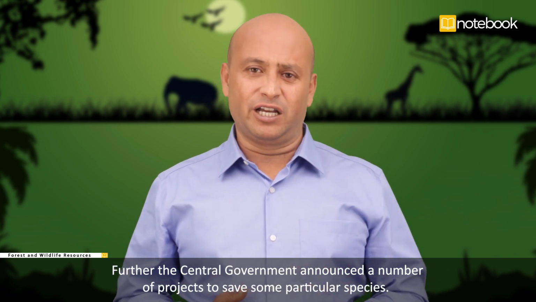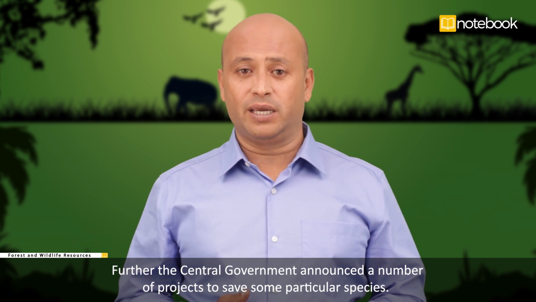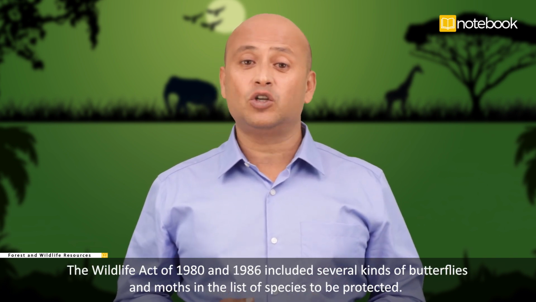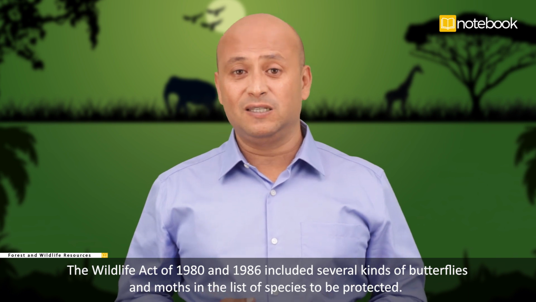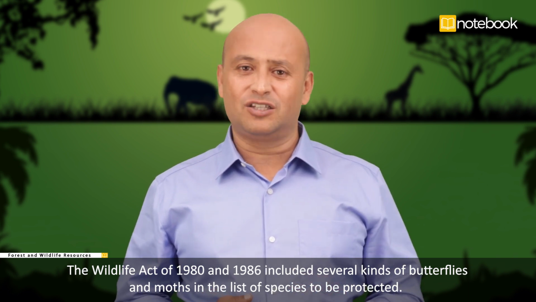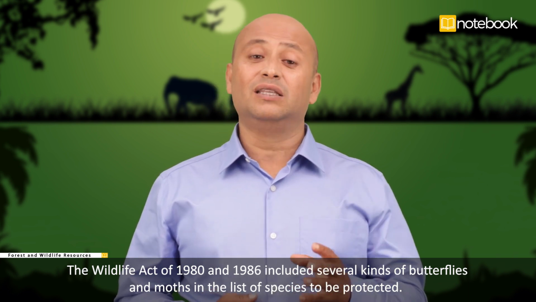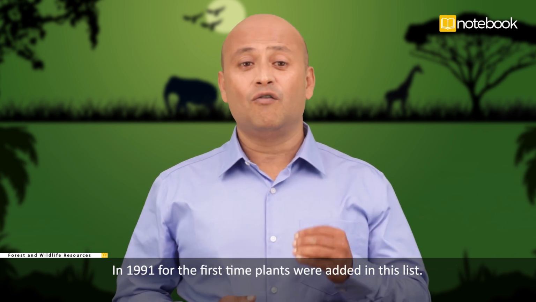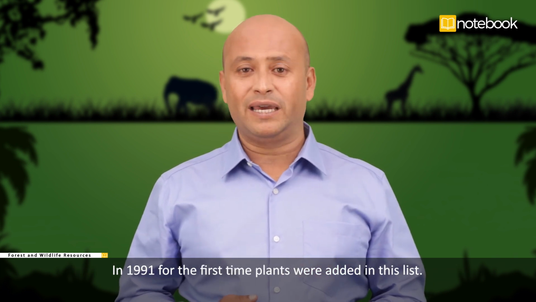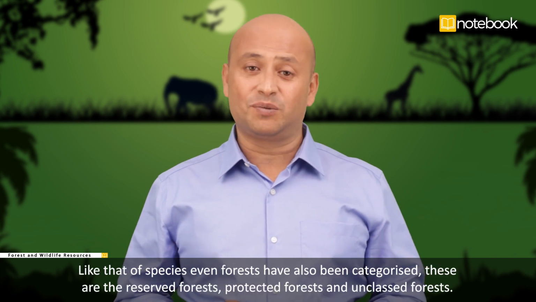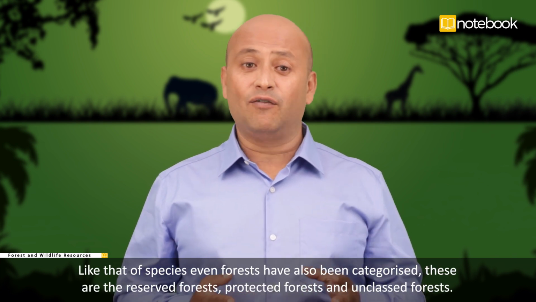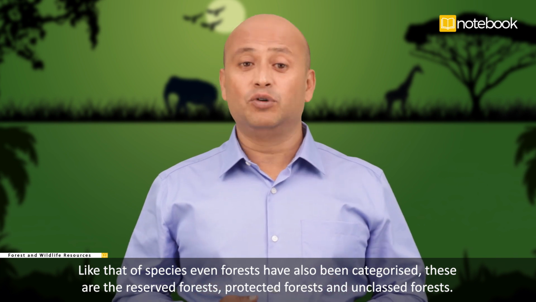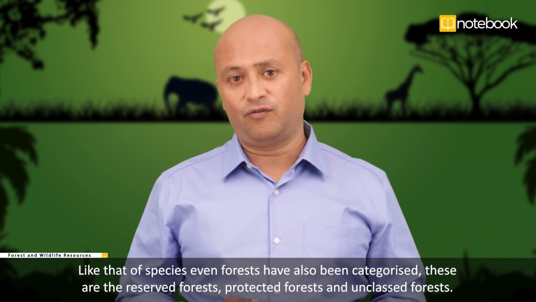Further, the central government announced a number of projects to save some particular species. The Wildlife Act of 1980 and 1986 included several kinds of butterflies and moths in the list of species to be protected. In 1991, for the first time, plants were added in this list. Like that of species, even forests have also been categorized. These are the reserve forests, protected forests, and unclassed forests.